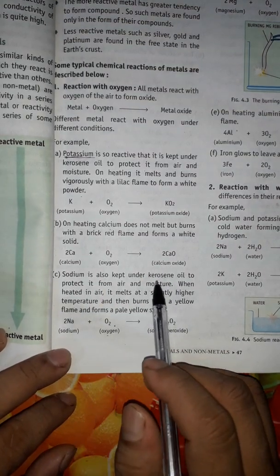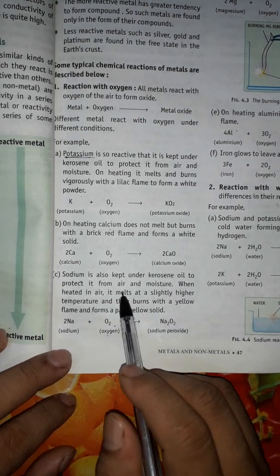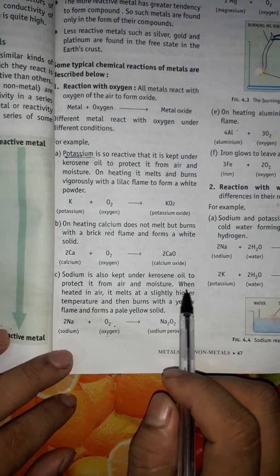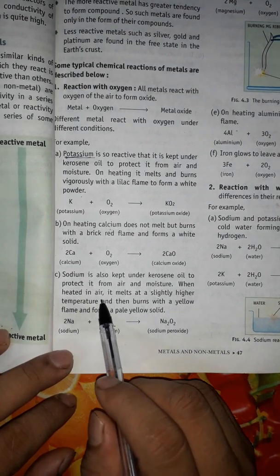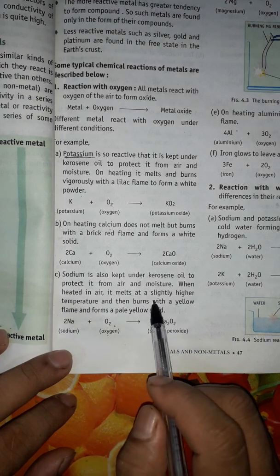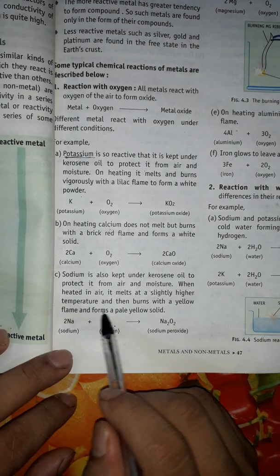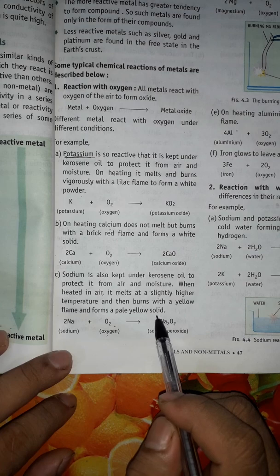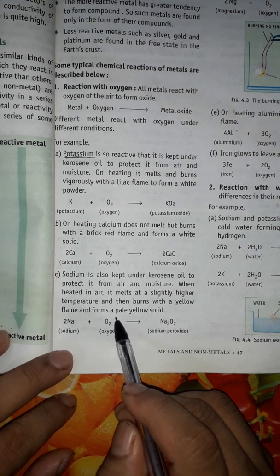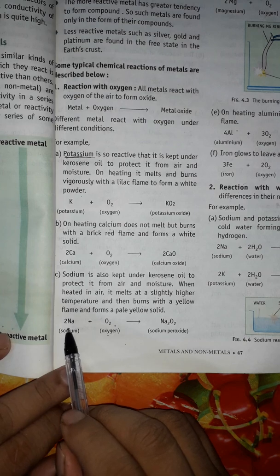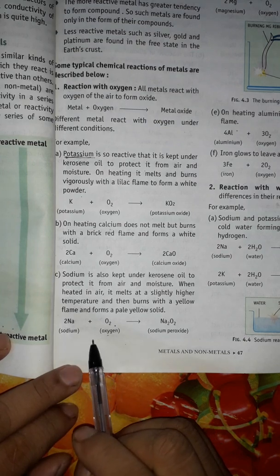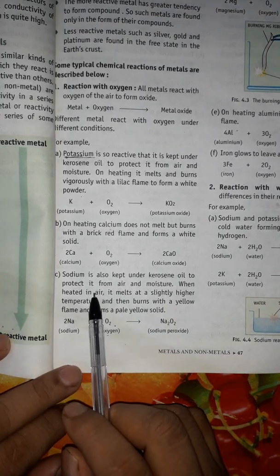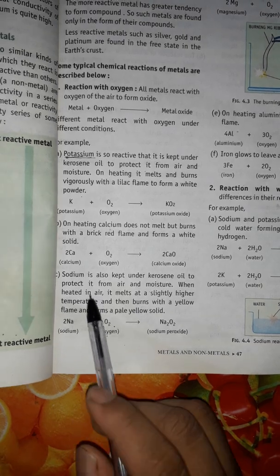Sodium is also kept under kerosene oil to protect it from air and moisture, because sodium is also a very reactive metal. When heated in air, it melts at a slightly higher temperature and then burns with a yellow flame and forms a pale yellow solid. When sodium reacts with oxygen, it forms sodium peroxide.